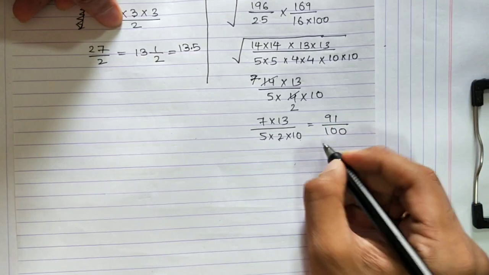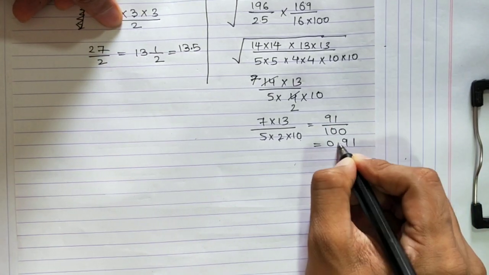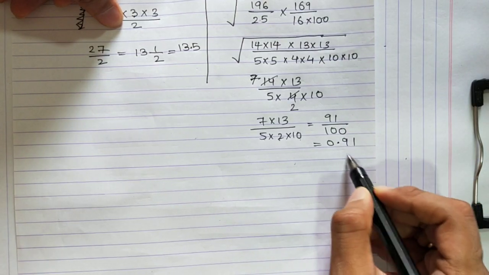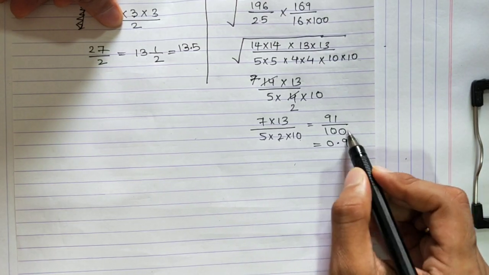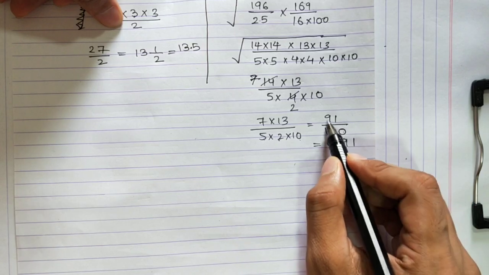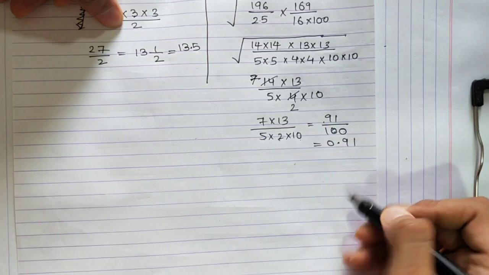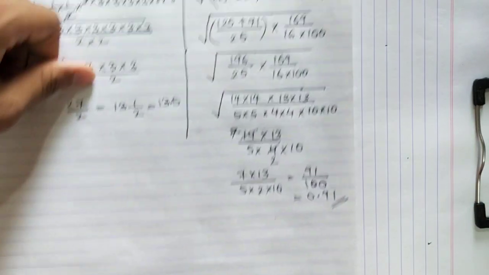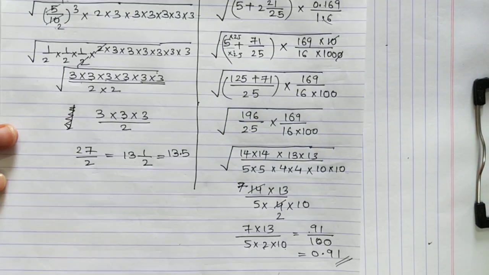So this can be written as 0.91. Correct? Because see, when you shift the point, you add two zeros here. So two zeros in the denominator means that there is a point after two numbers. So this becomes 0.91. Copy this sum. Very important sum.